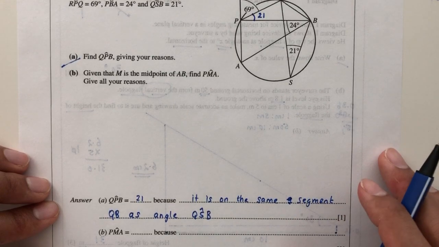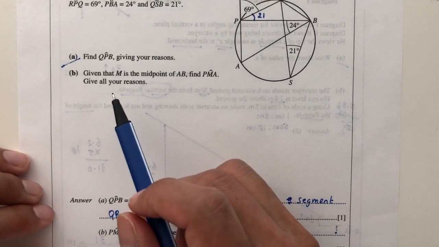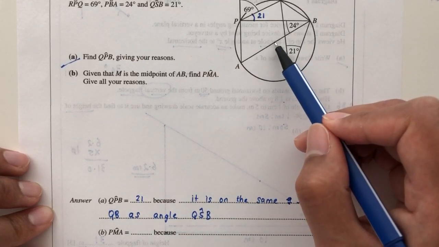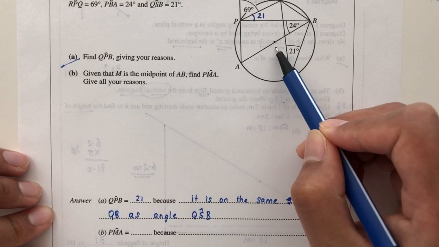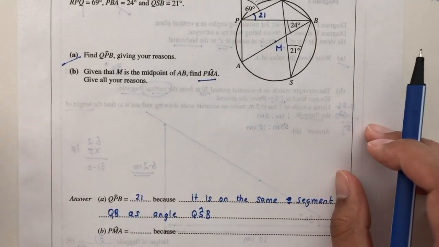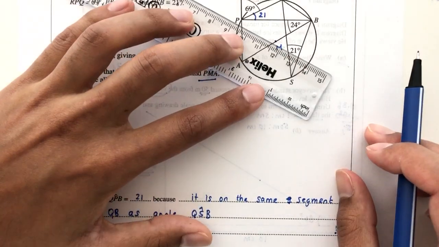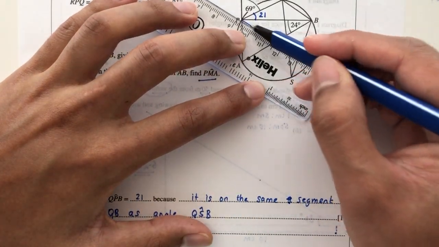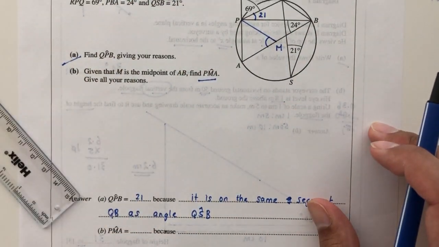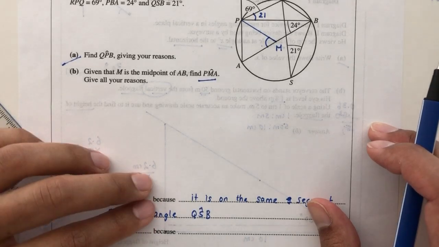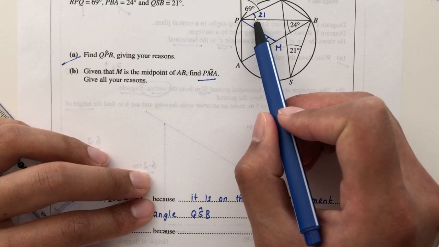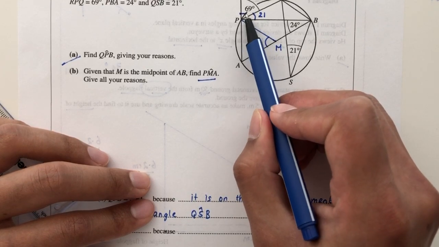Now part B, given that M is the midpoint of AB, so the midpoint of AB will be M. Let's say it's about here. Find the angle PMA. From observation, you can see that 69 plus 21 will be 90, right?